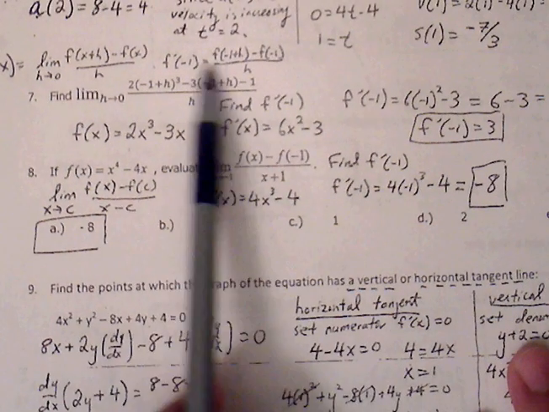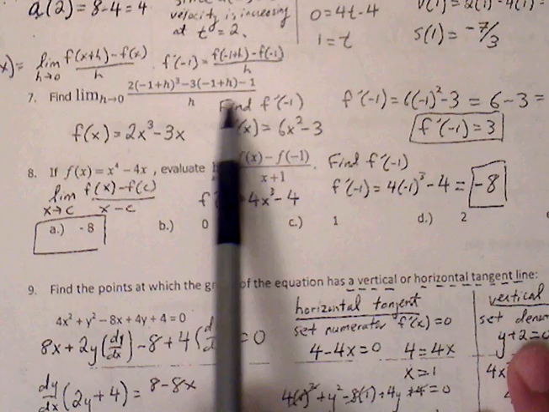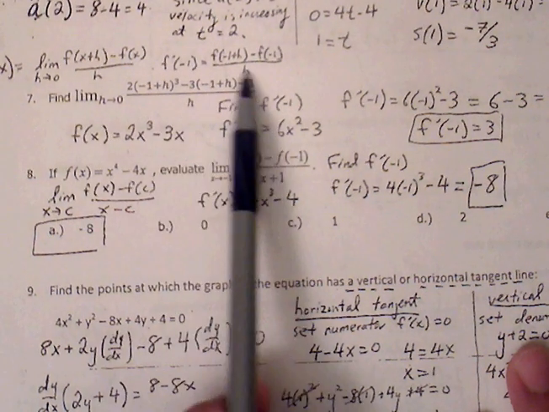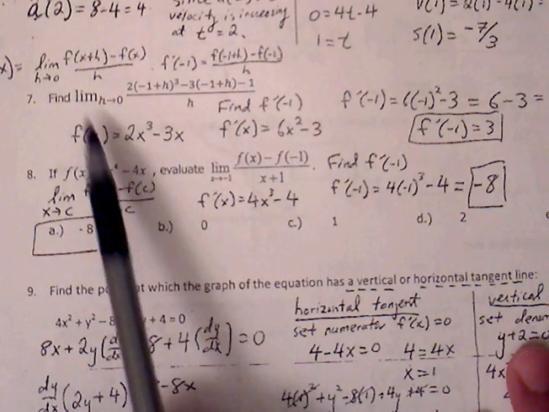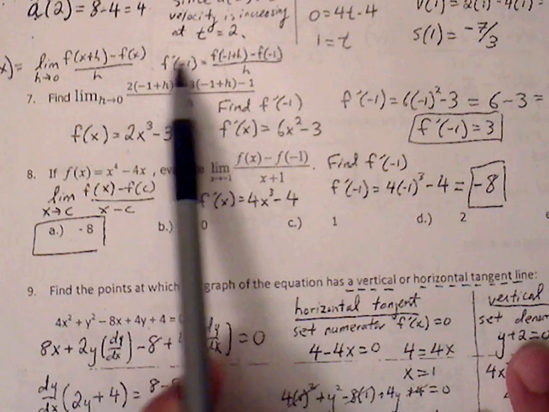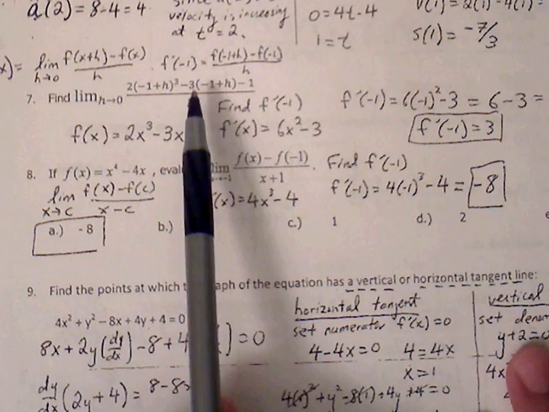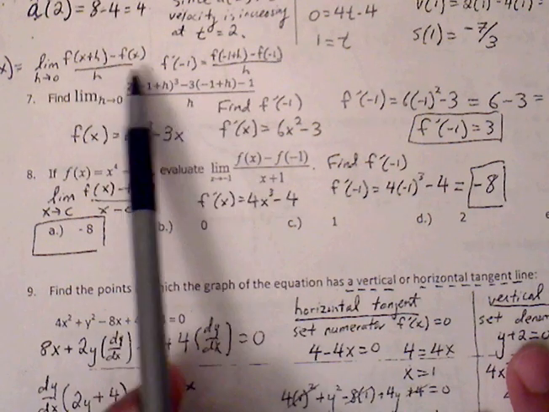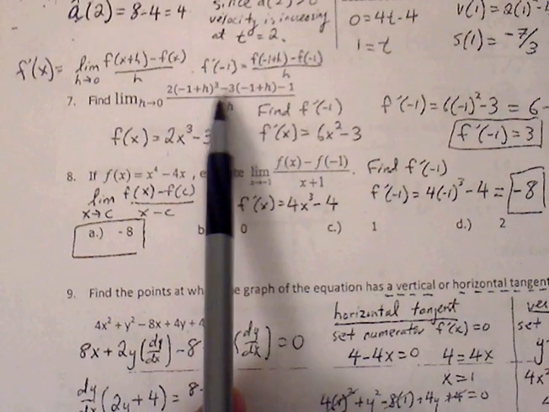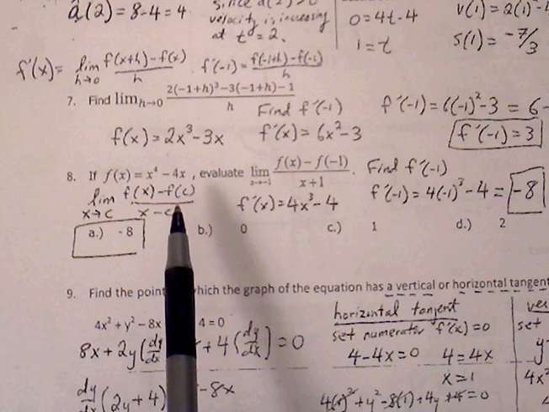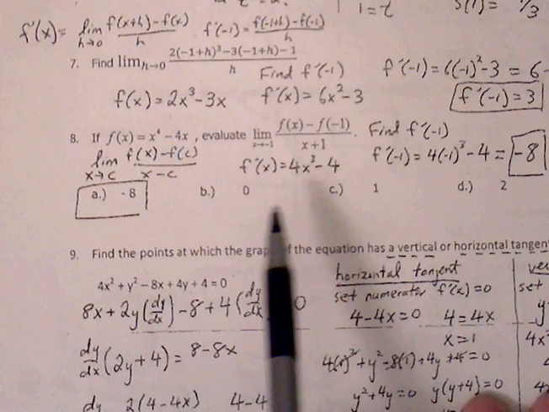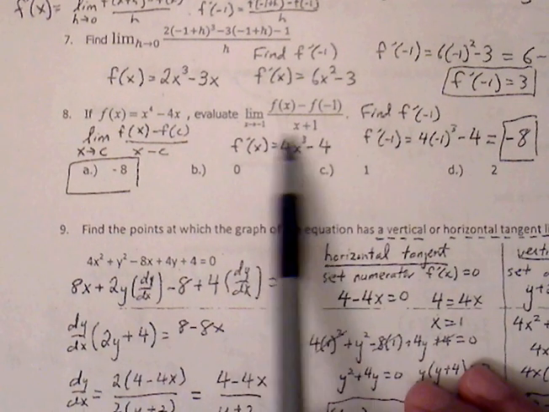So this whole thing is asking you to find what is the slope of the tangent line to the curve for 2x cubed minus 3x at negative 1. So this is what all this represents. We need to be able to look at this problem and know that this is in the form of the limit definition, and this is essentially asking us to find f prime of x, or f prime of negative 1. Okay, number 8 is in a similar way, but using the alternate definition.